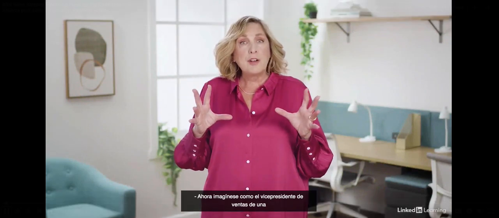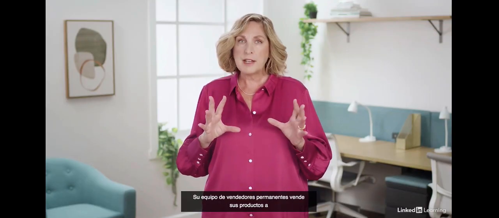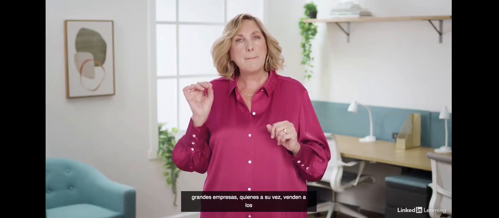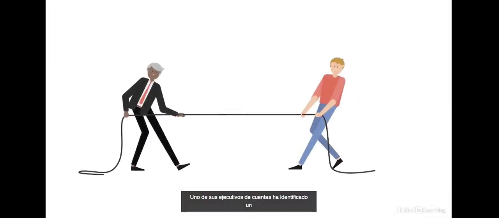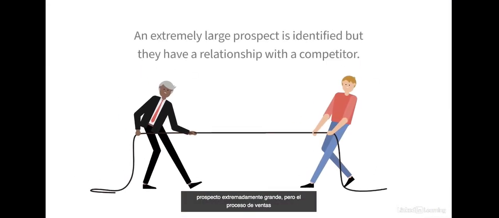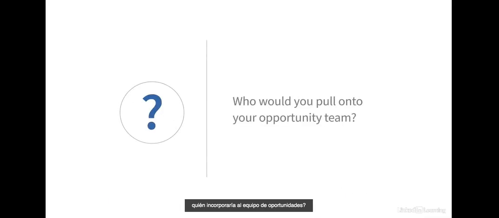Now picture yourself as the VP of sales for a global consumer goods company. Your team of tenured salespeople sell their products to big companies who in turn sell to consumers. One of your account executives has identified an extremely large prospect, but the sales process will be long and complex as the prospect has a long-standing relationship with a formidable competitor. Who would you pull onto the opportunity team?